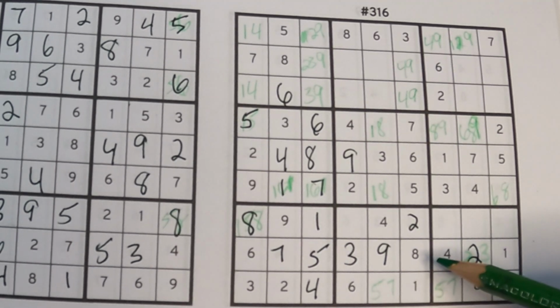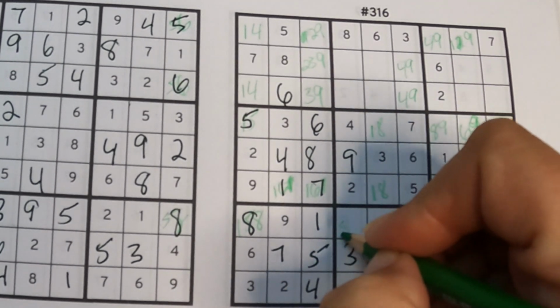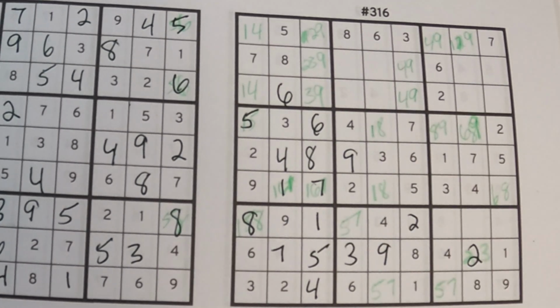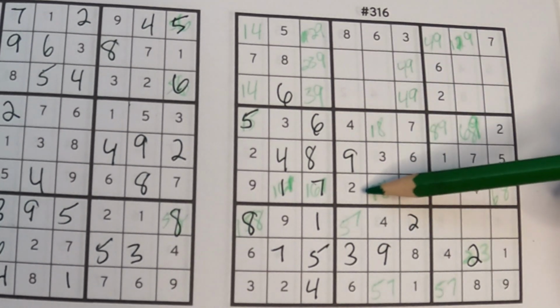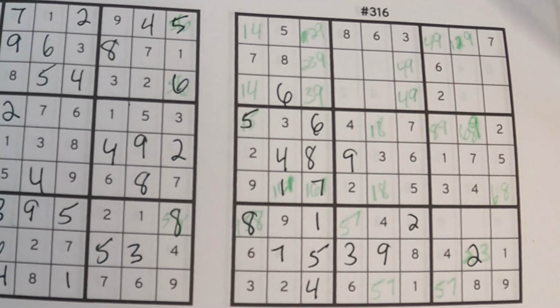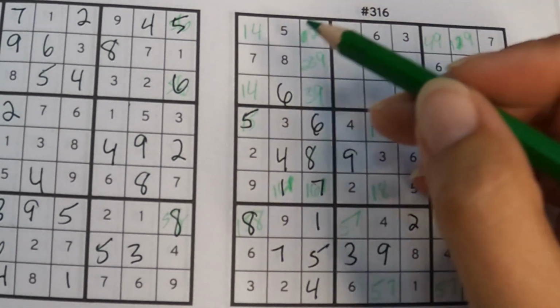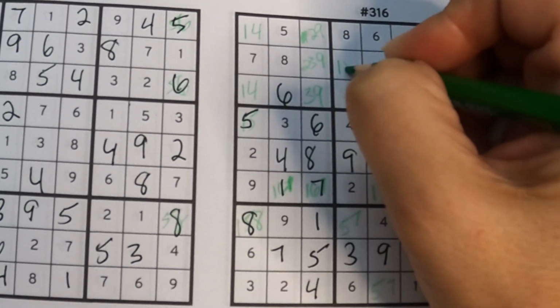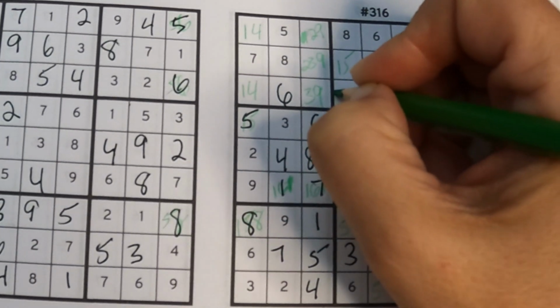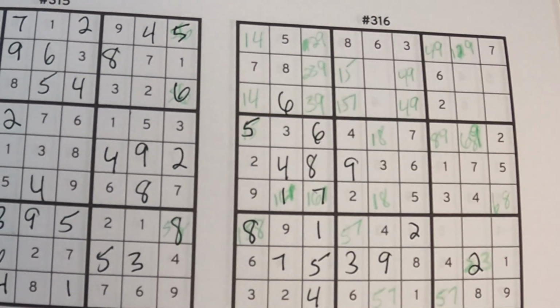For this box now, we're missing 5 and 7, and I don't see any help. For this column, we're missing 1, 5, and 7. We've got a 7 here, so 1, 5, no help here, 1, 5, 7.